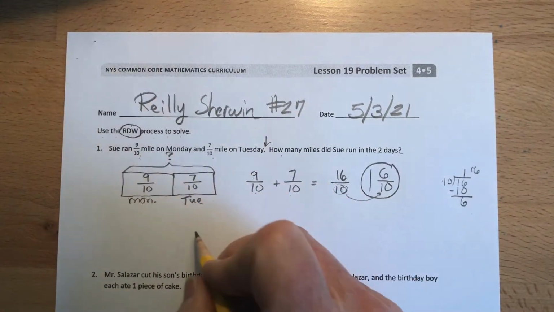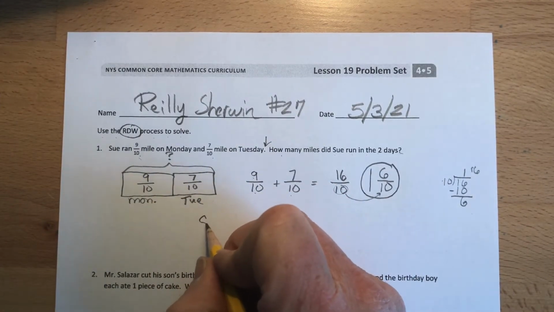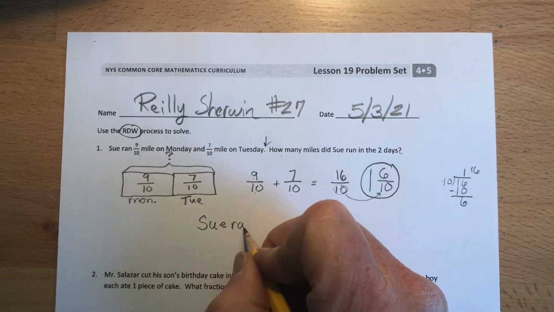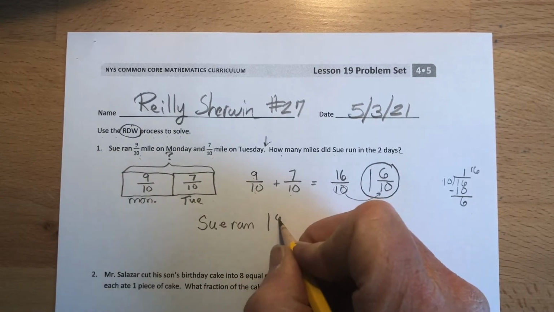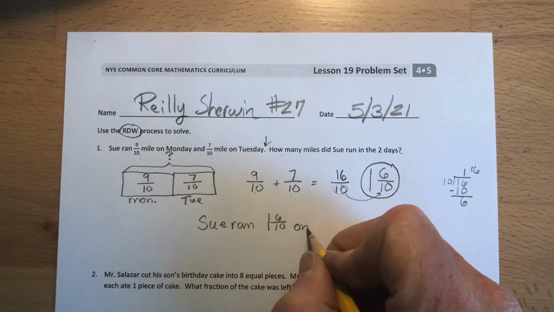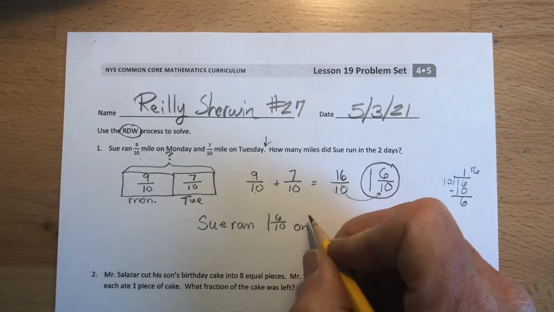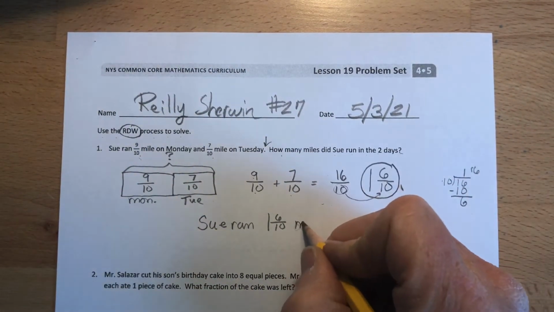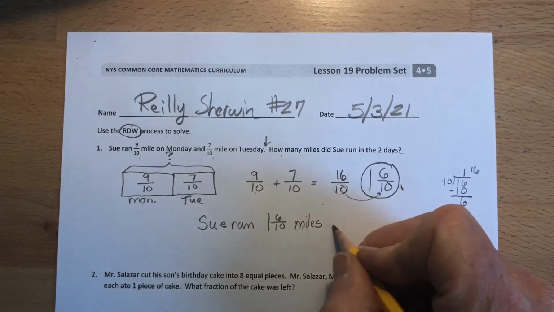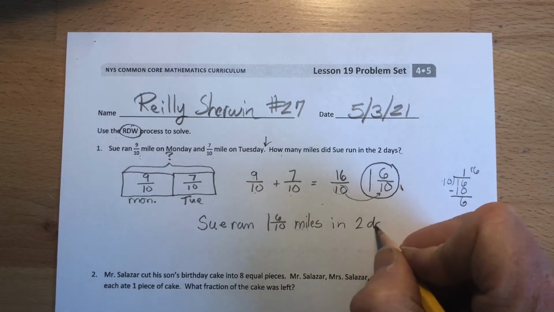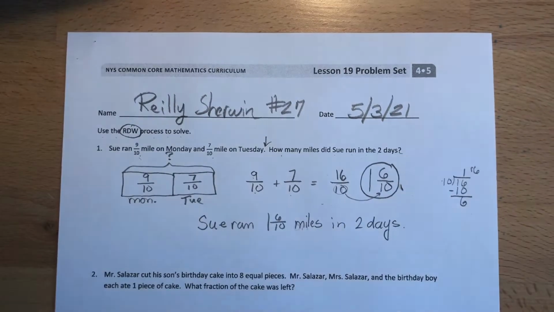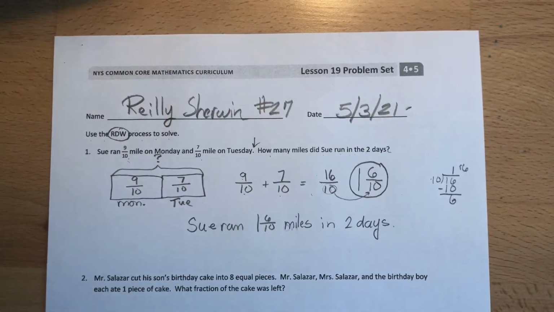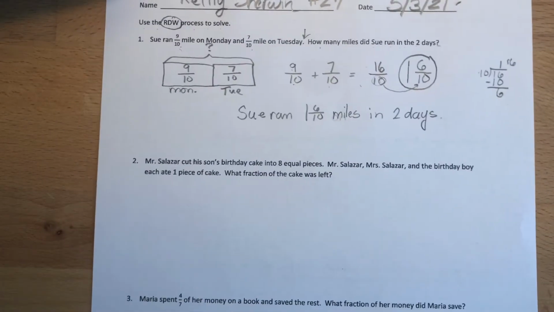Now I need to write out my answer in a complete sentence. Say, Sue ran 1 mile and 6/10 in 2 days. Gotta give myself a label here. Miles. There you go. Miles in 2 days. Period. Great. Hopefully that worked out for you. Good. All right. Let's move on to the next.